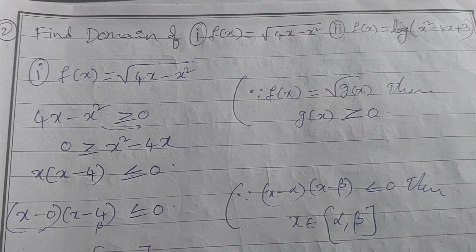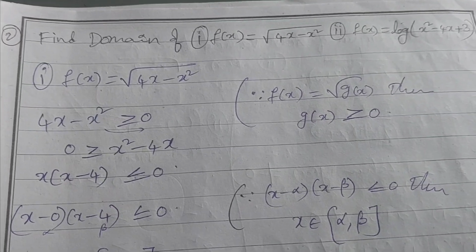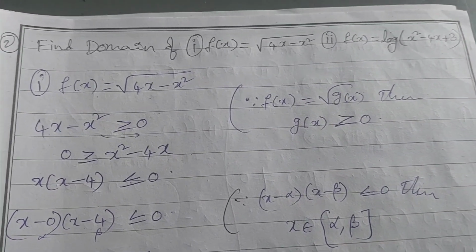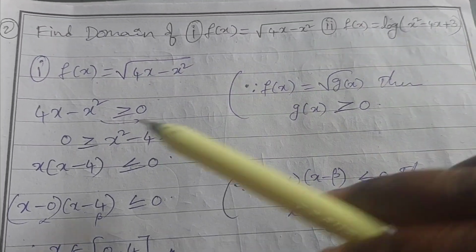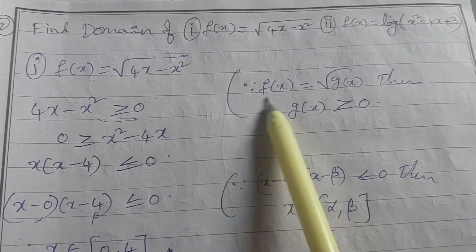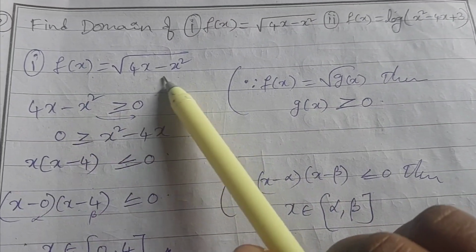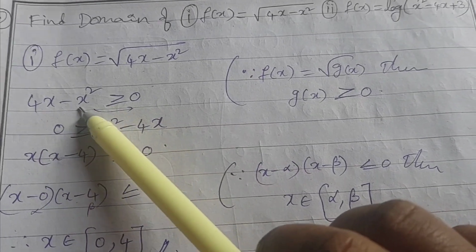Find the domain of f of x is equal to under root of 4x minus x square, and second, f of x is equal to log of x square minus 4x plus 3. So for the first question, f of x is equal to under root of 4x minus x square. So again a root is given, so the expression under it should be positive, greater than or equal to 0. So 4x minus x square is greater than or equal to 0, and the x square coefficient should be positive.